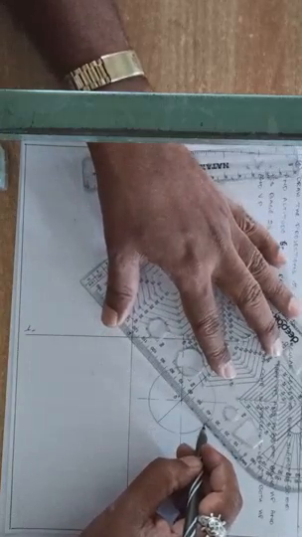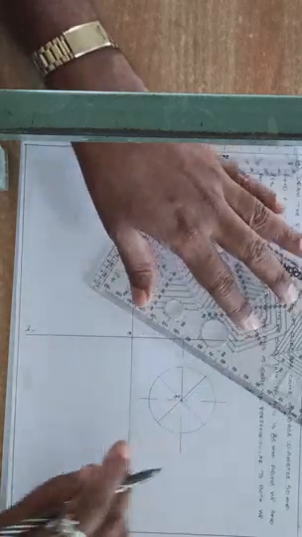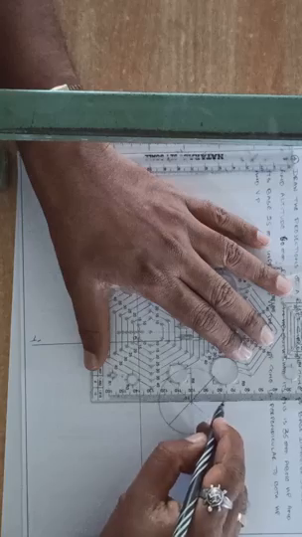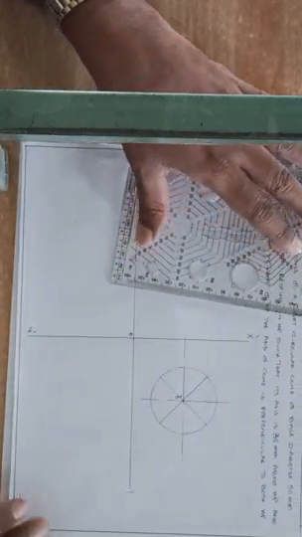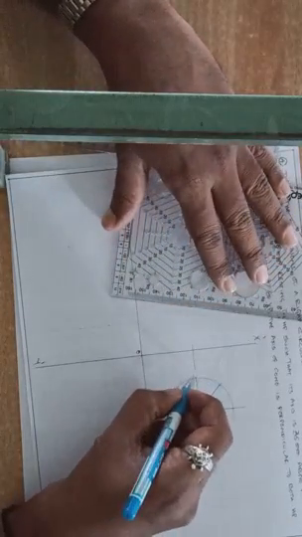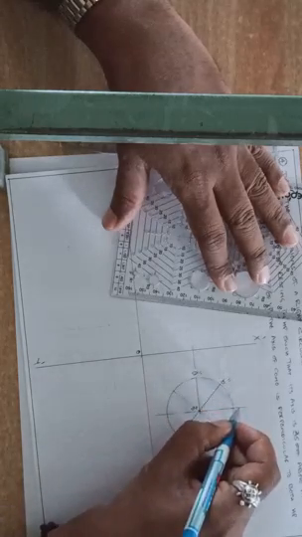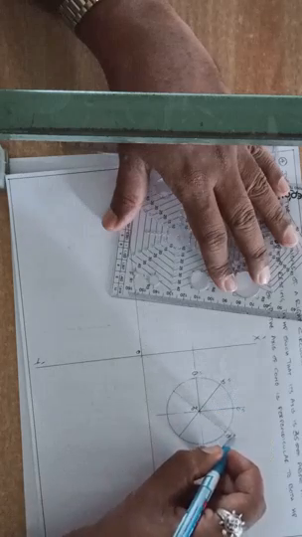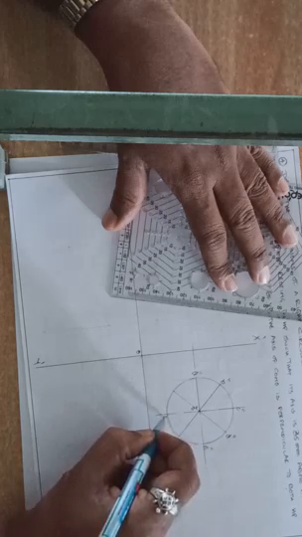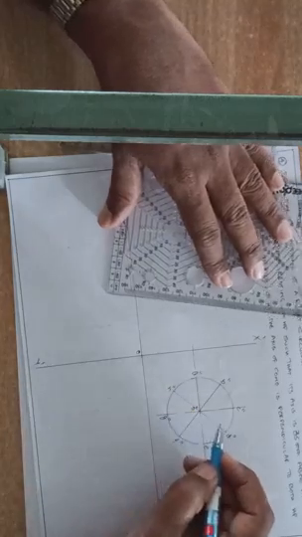Actually, in this type of problem the division is not necessary, but I am making comments just to make you into the habit of dividing the circle, or to know how to divide the base. Now after dividing, mark the notations here: A dash dash, B dash dash, C dash dash, D dash dash, E dash dash, F dash dash, G dash dash, H dash dash. Okay, now it is O dash dash.